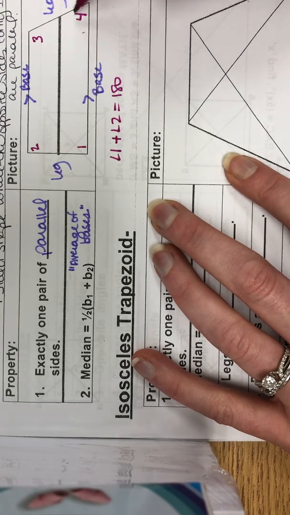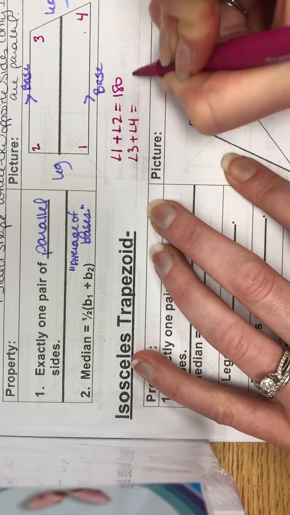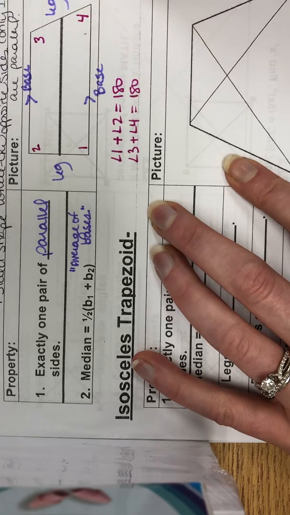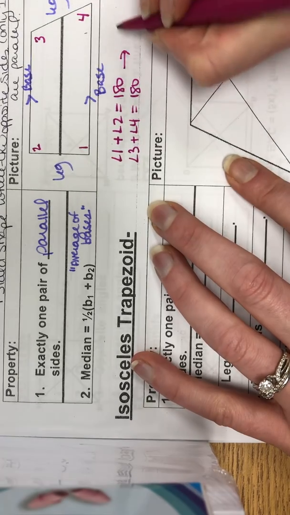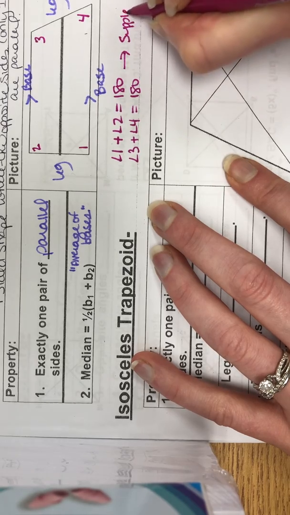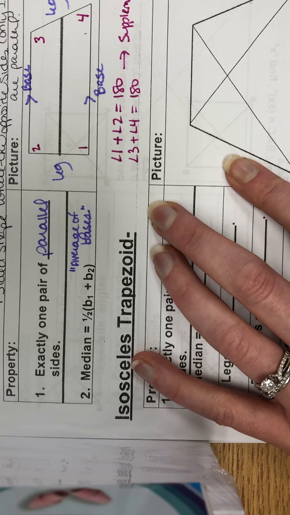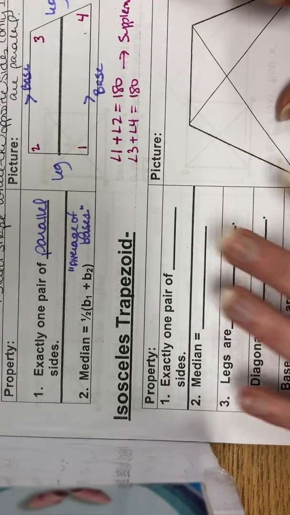Angle 3 plus angle 4 is also going to add up to 180 because they're parallel lines cut by the transversal. So remember that, supplementary. I wrote off to the side right here, supplementary.